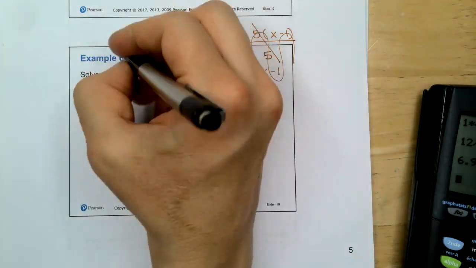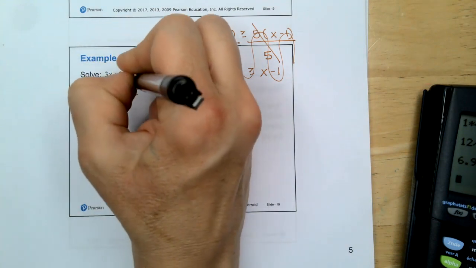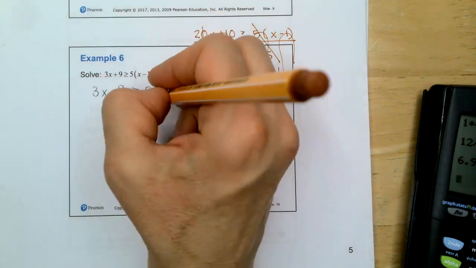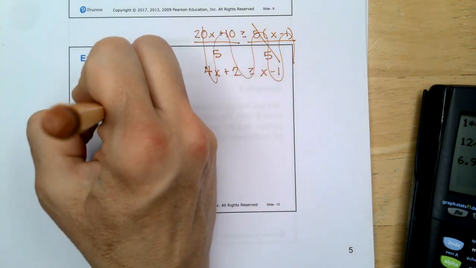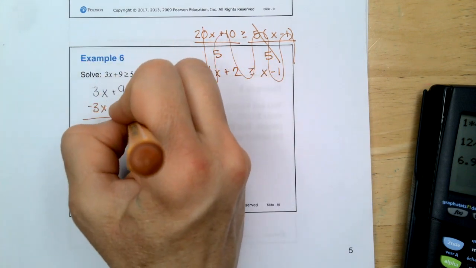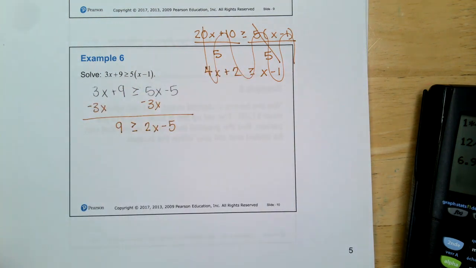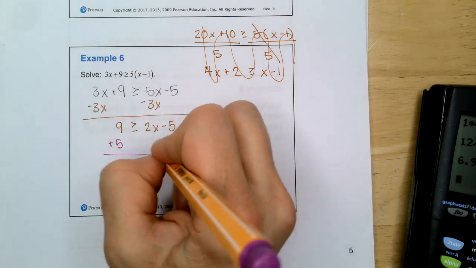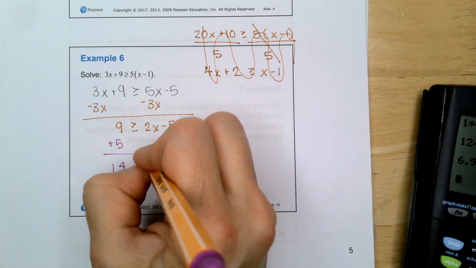So here I would suggest distributing the 5. 3x plus 9 greater than or equal to 5x minus 5. Good. Again, I do not want a negative variable, so I'm going to subtract the 3x, subtract the 3x, bring down the 9 greater than or equal to 2x minus 5. Add the 5 to get the x alone, add the 5. 9 and 5 is 14. 14 is greater than or equal to 2x.